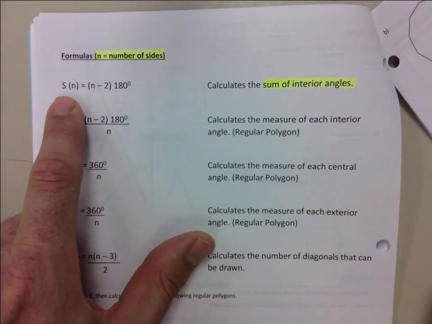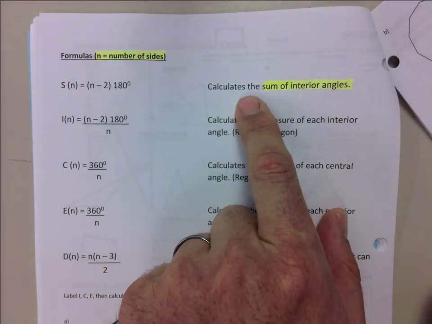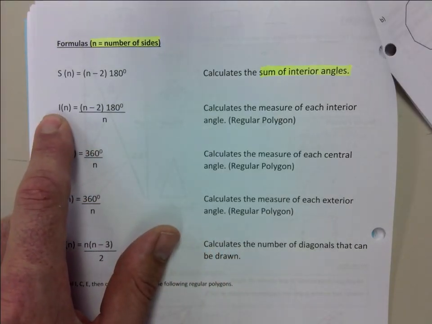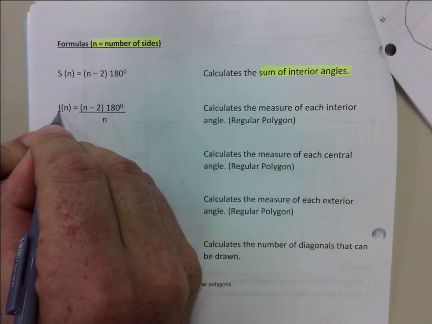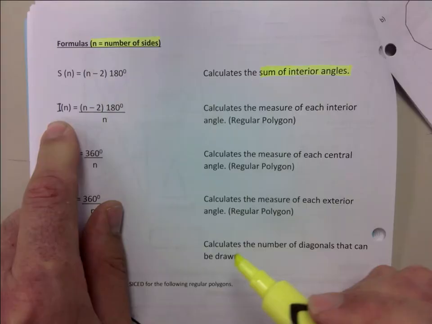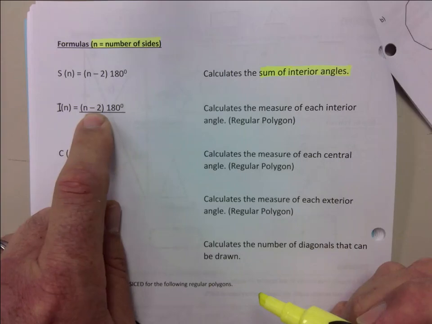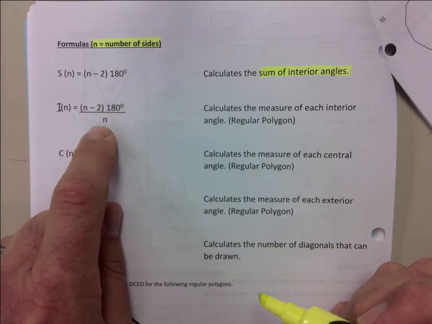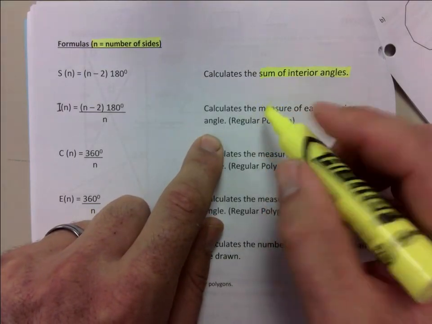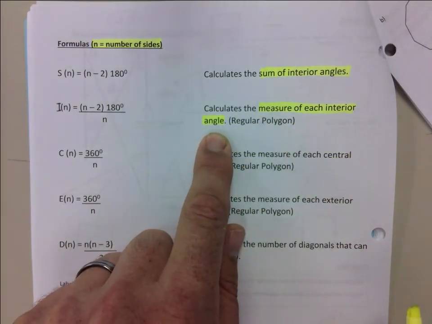I would have the formula, unless you think you're going to remember that. I, this is capital I, by the way, in case you're wondering, it's not L. Okay, that's all my computer could do there. It's n minus 2, so the number of sides minus 2, times 180, divided by the number of sides. Okay, so that is the measure of each interior angle.